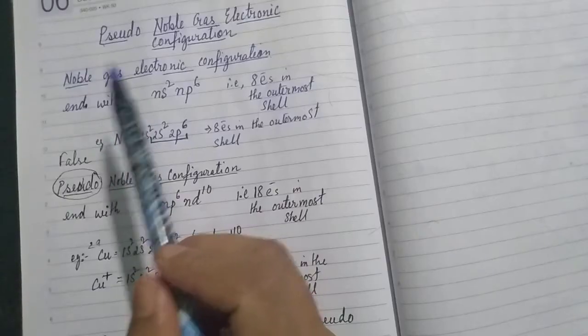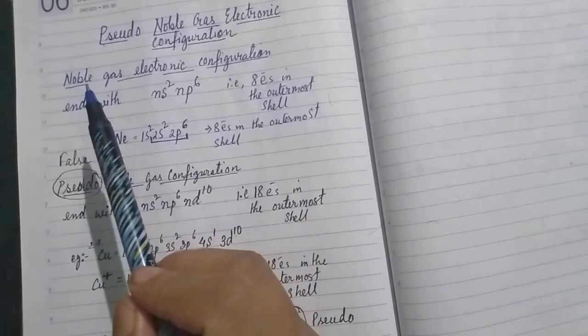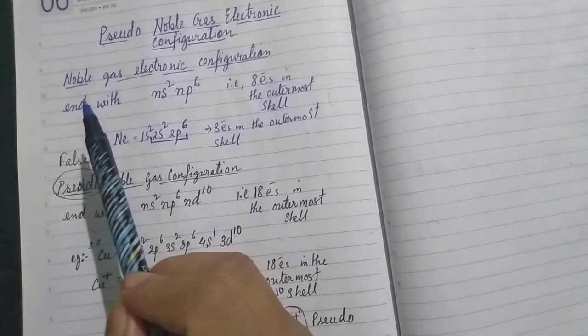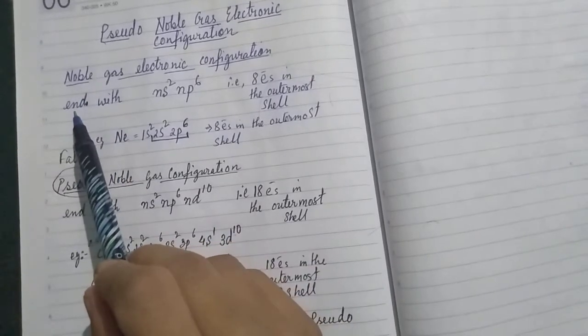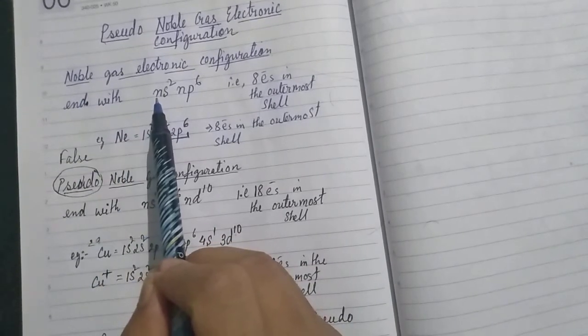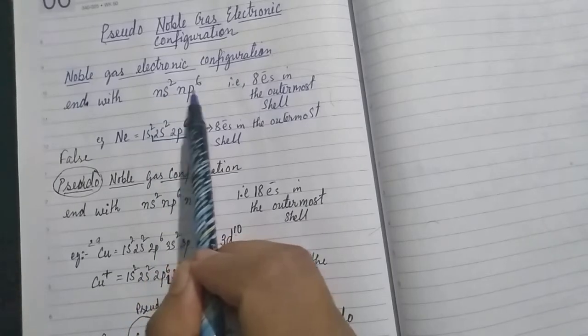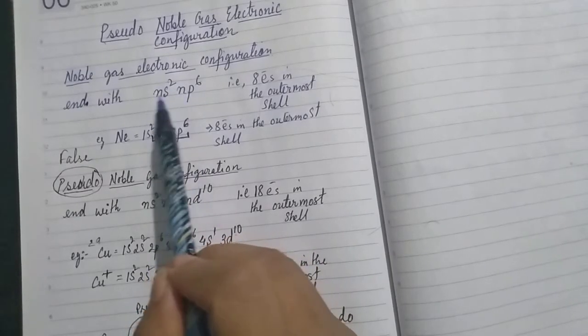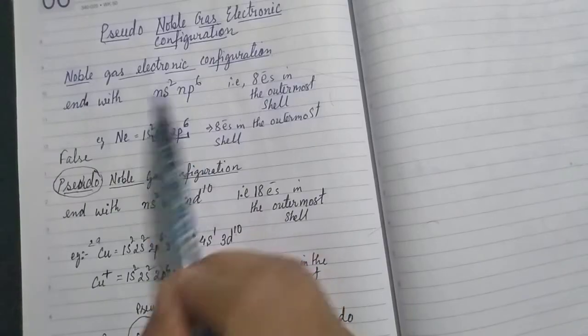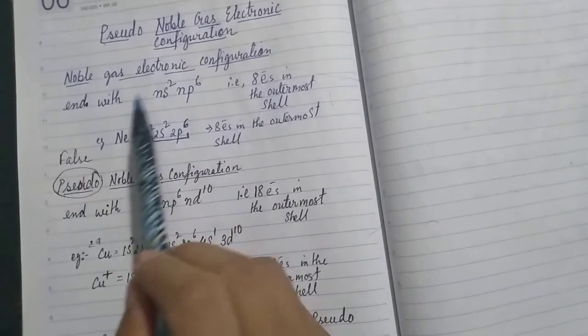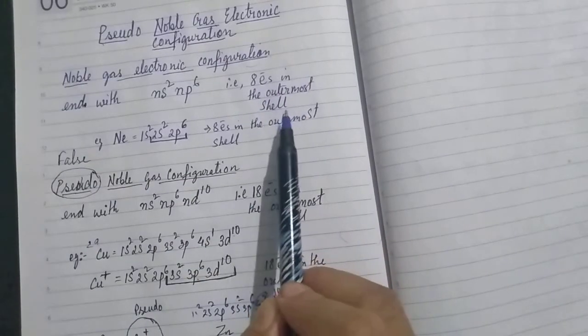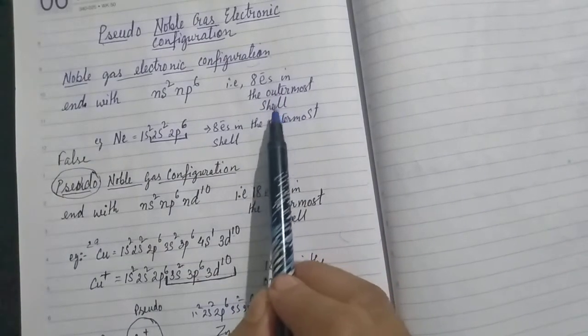So noble gases generally have how many electrons? They have 8 electrons in the valence shell. The general electronic configuration of the noble gas is ns2 np6, where n is the valence shell. It always ends with 8 electrons in the outermost shell.